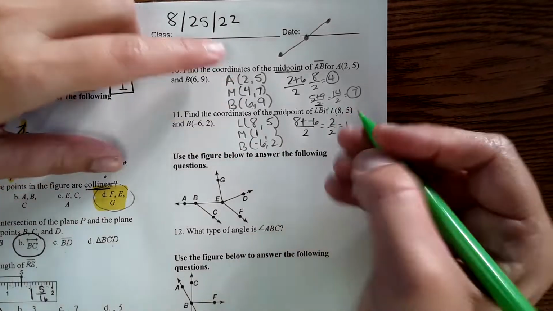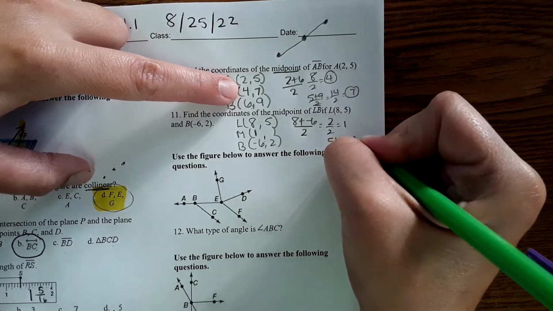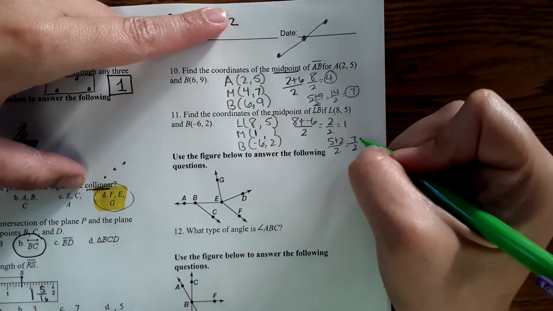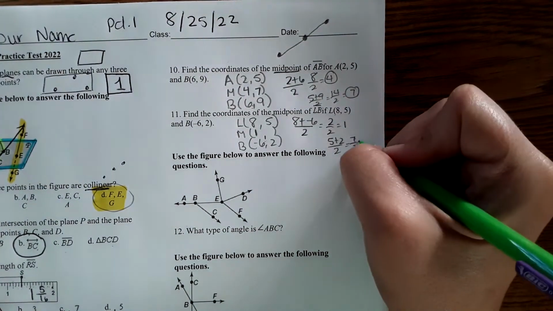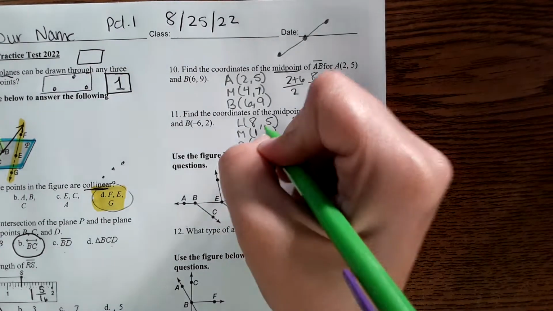And then for 5 and 2, add 5 plus 2, divide by 2. We get 7 divided by 2. In the calculator, you could divide that, or you might be able to do it in your head. 7 divided by 2 would be 3.5 as a decimal.